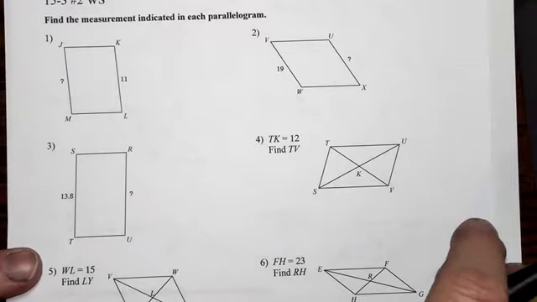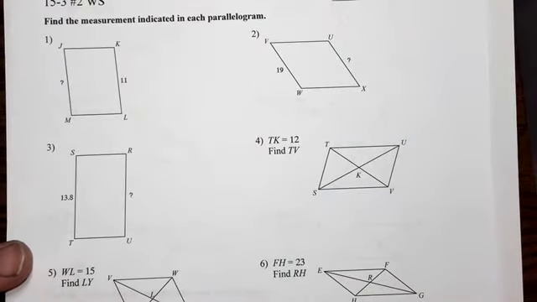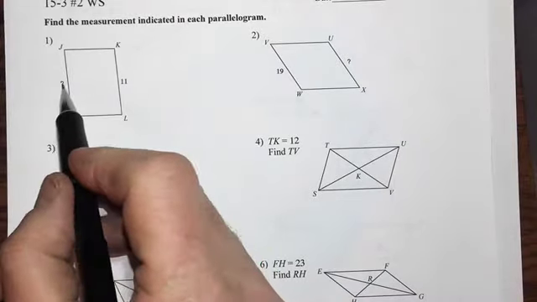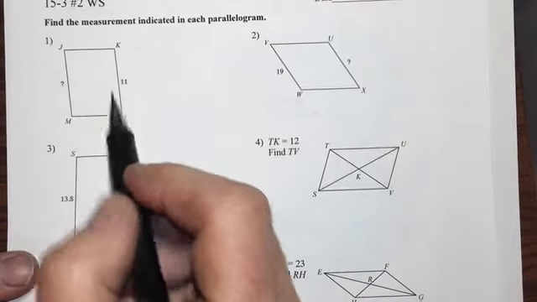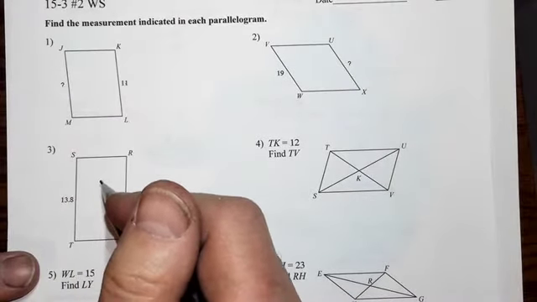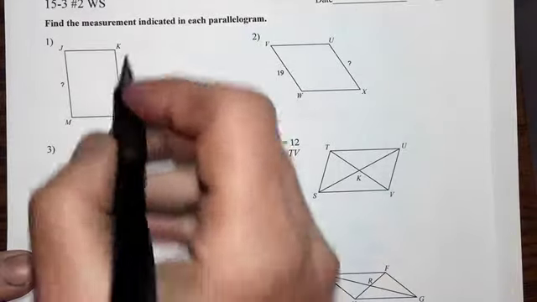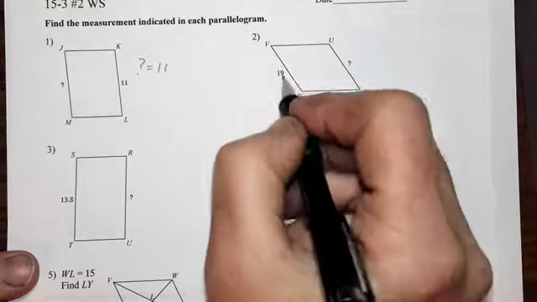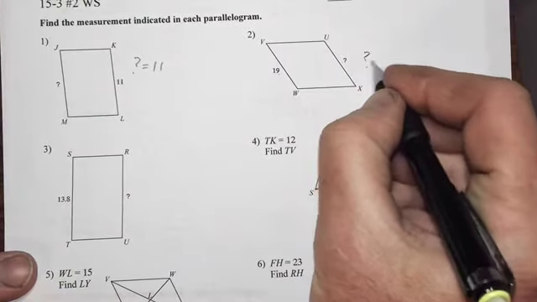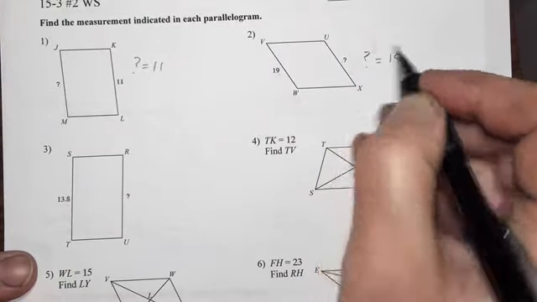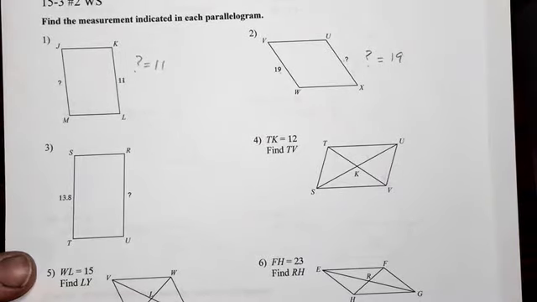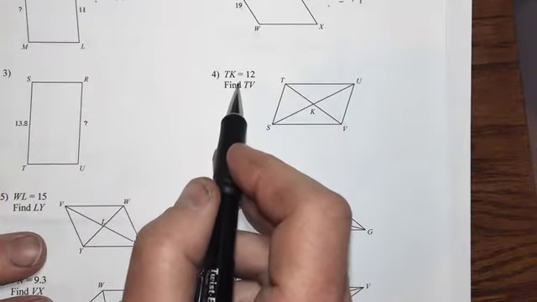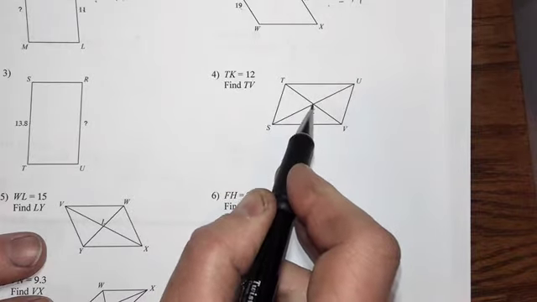Find the measurement indicated in each parallelogram. Again, we look at it in terms of the sides. What do we know about opposite sides? They are congruent, right? So question mark equals 11. Opposite sides are congruent, so question mark equals 19. Those are pretty straightforward. This one gives me information that TK is 12.